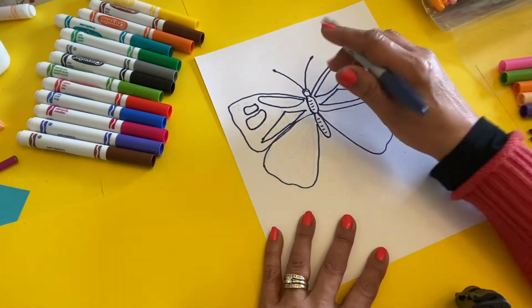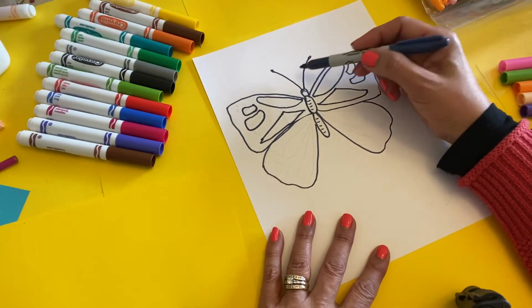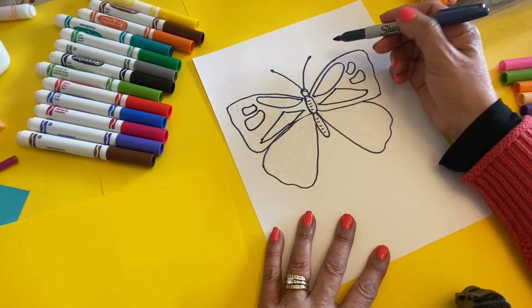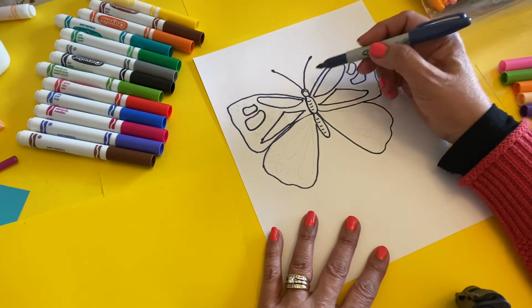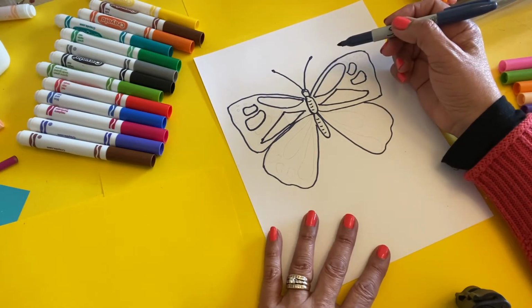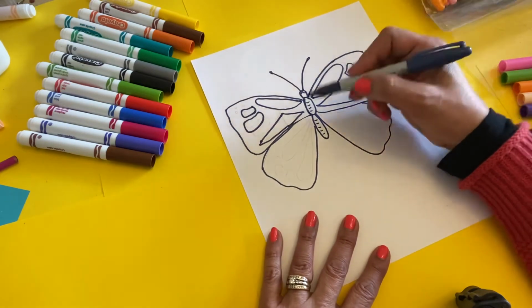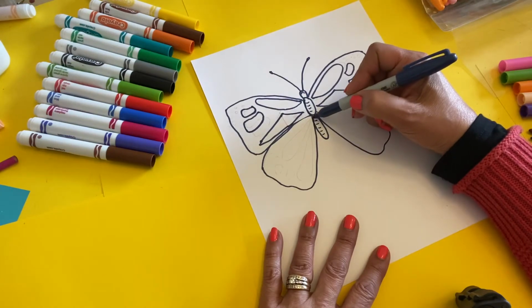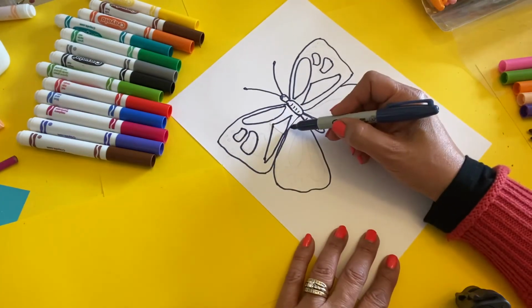All right, and the antenna help the butterfly feel surfaces. It also can sense hot or cold, and it can also hear the sounds around it, such as like the wind and so forth.